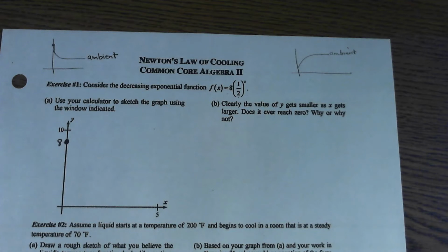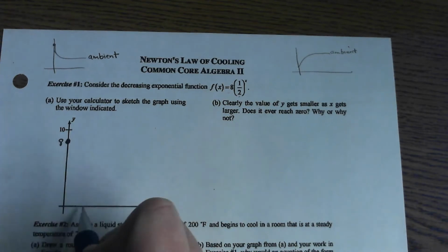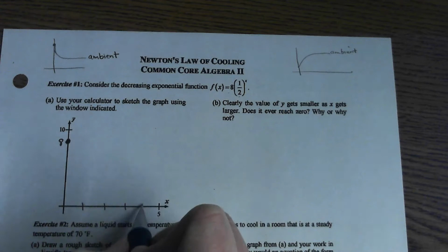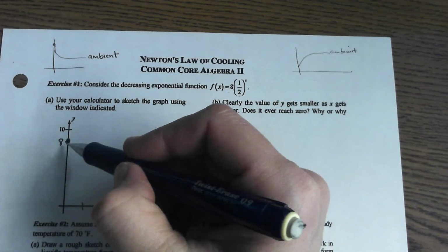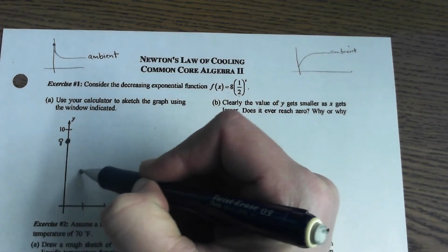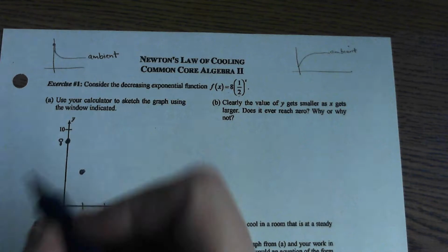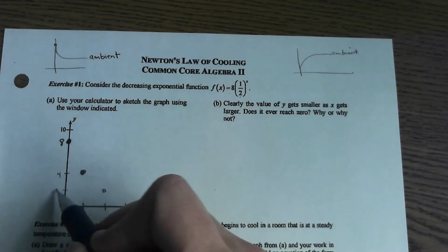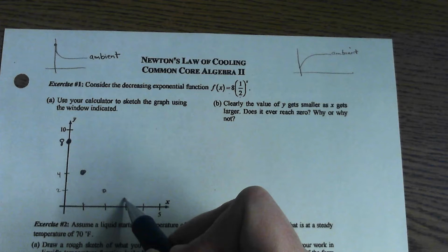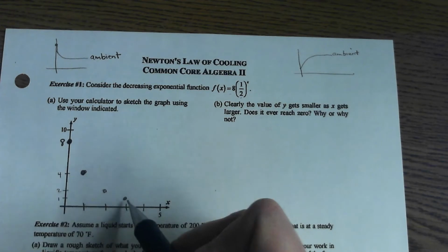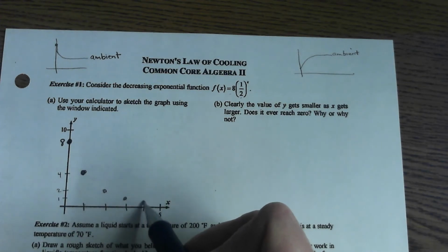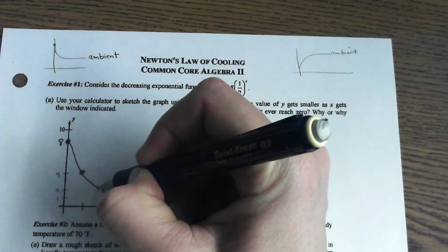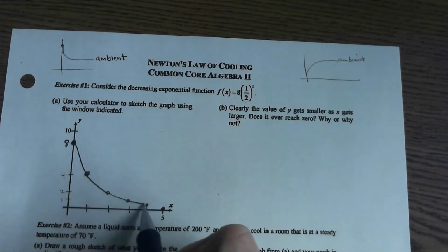And after every minute, it becomes half of the amount. So if I do 1, 2, 3, 4, 5, after 1 minute, it's 4. After another minute, it'll be down to 2. After another minute, it will be down to 1. After another minute, it'll be down to a half, and then down to a quarter. So here's the first 5 units of what's happening.